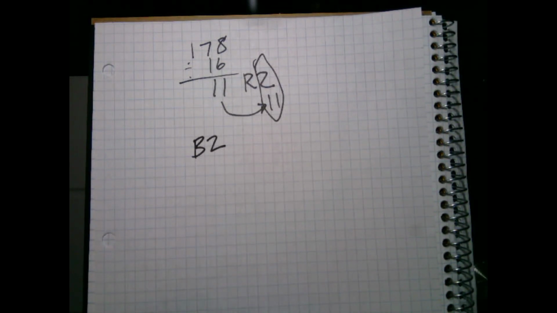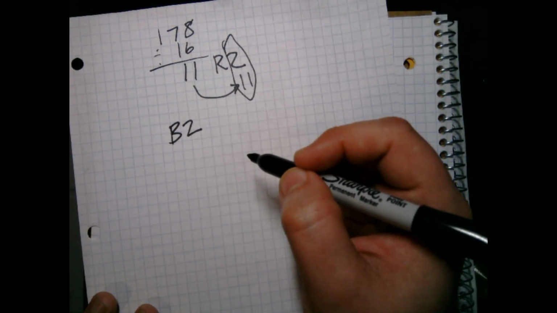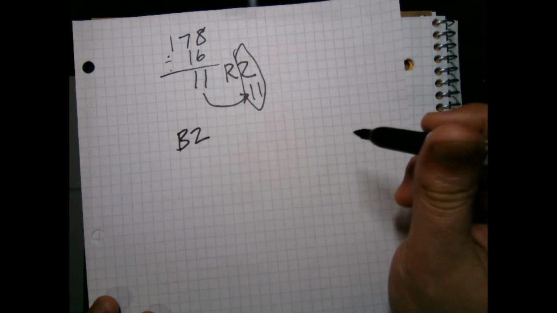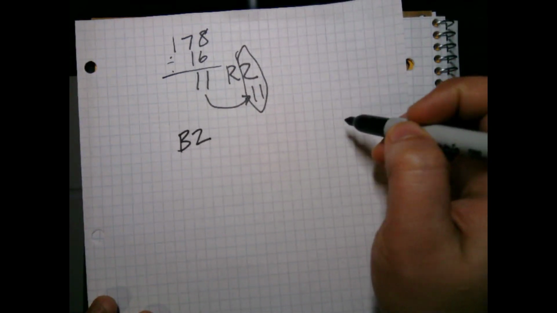Then there's the subtract weight factors method, where we write down our weight factors for each column until we reach a number which our original number, 178, can fit into.